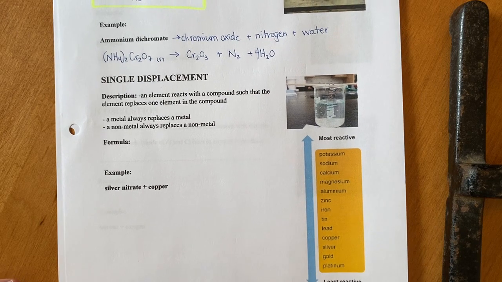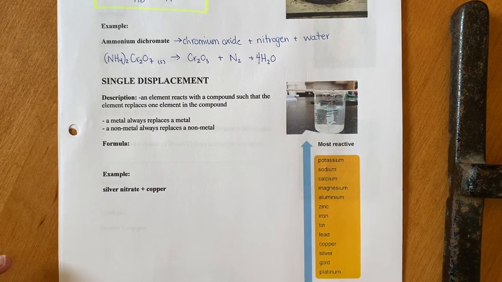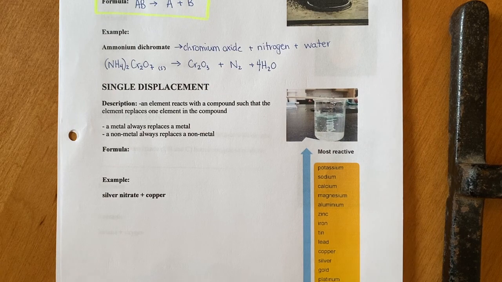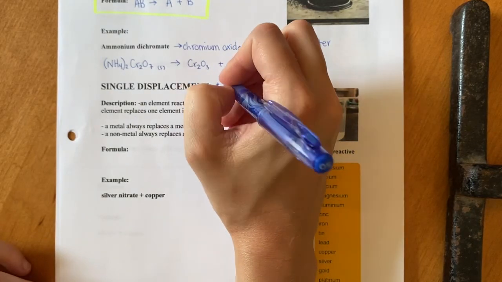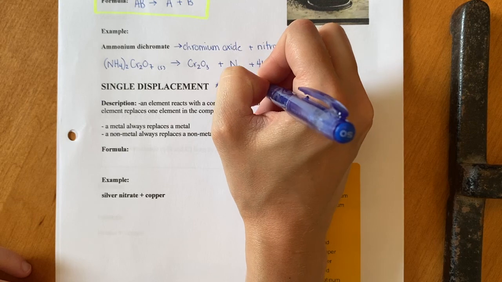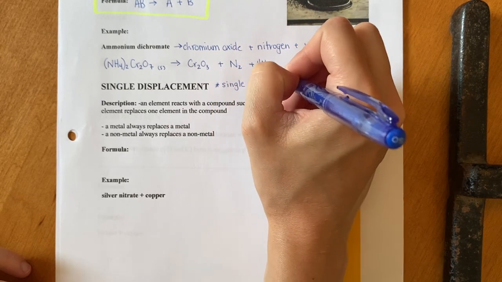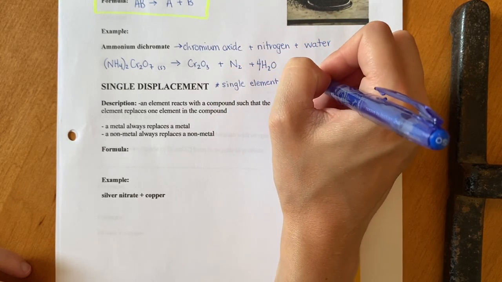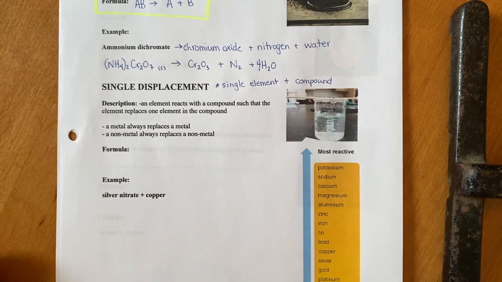The next type is single displacement. So the identifying features of a single displacement reaction is that you have a single element reacting with a compound. So those are the reagents involved. So it's easiest to see if you're looking for a single element plus a compound in the reactants and in the products, really.